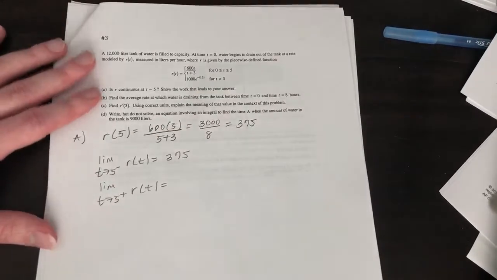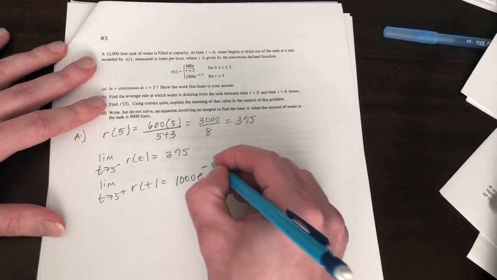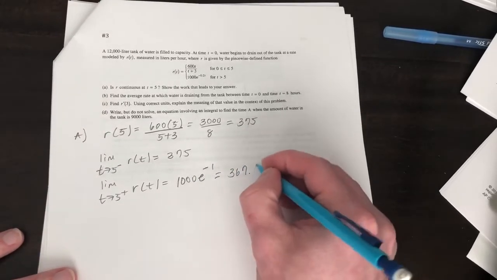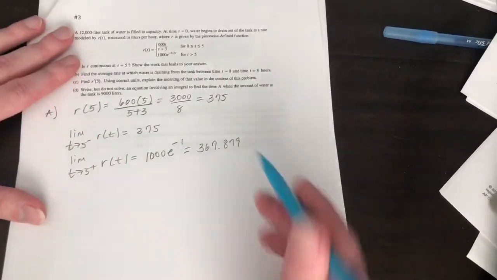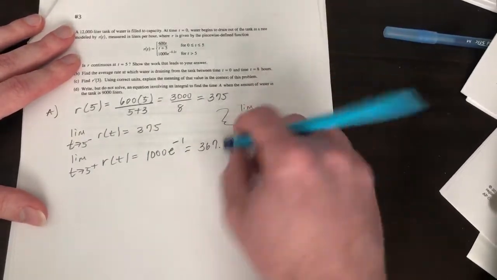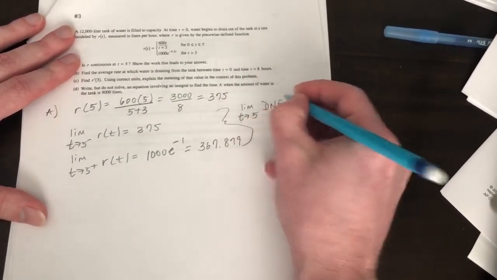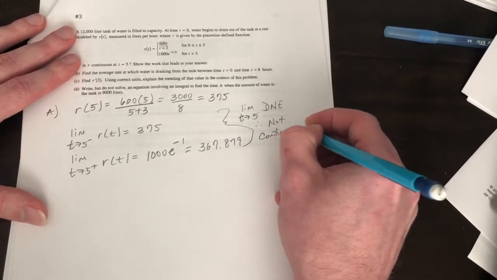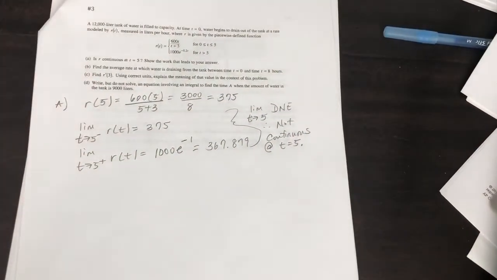Okay, so if I approach from the right side, plug in a 5, we get 1,000 e to the -1 power, which comes up to be 367.879. Now, since your left-hand limit and your right-hand limit do not equal each other, the limit as t approaches 5 does not exist. Therefore, not continuous at t is equal to 5. Okay, so that's how we do part A.